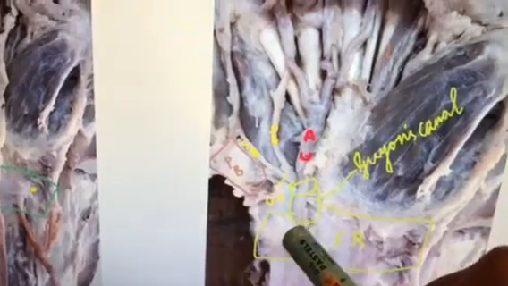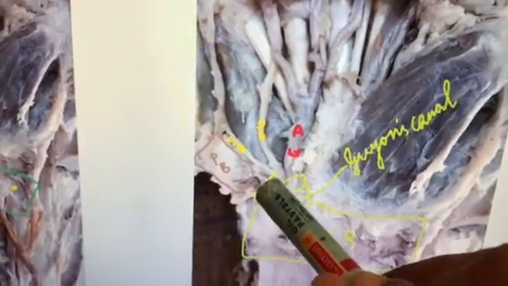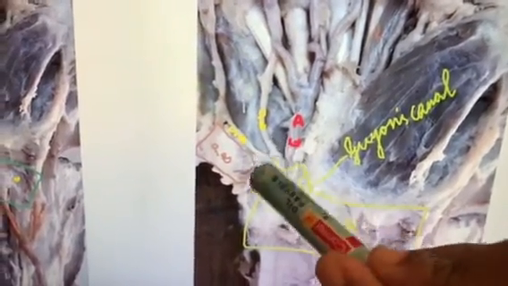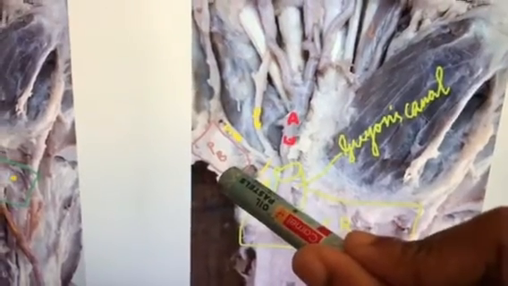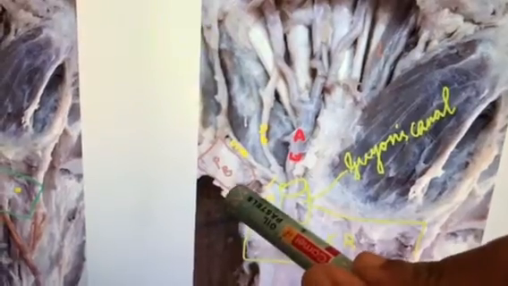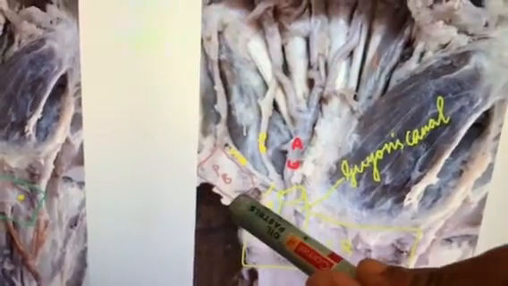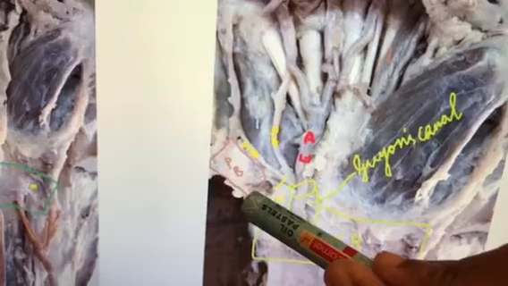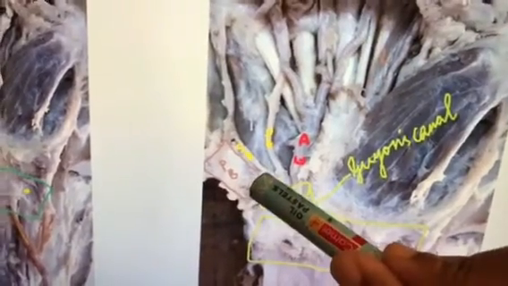That's why it is called Guyon's canal. And then see nicely the superficial branch and a deep branch. The superficial branch goes and supplies the subcutaneous muscle present in the palm called palmaris brevis. This is very important. So palmaris brevis is subcutaneous. It means it is attached to the skin. So it is supplied by the superficial branch.